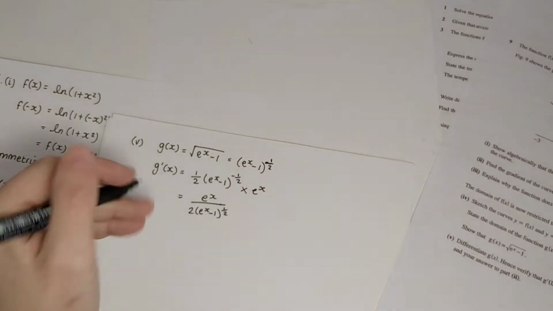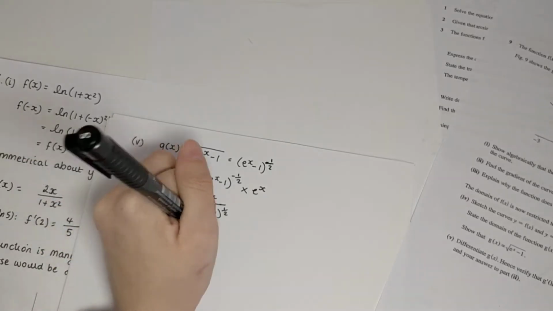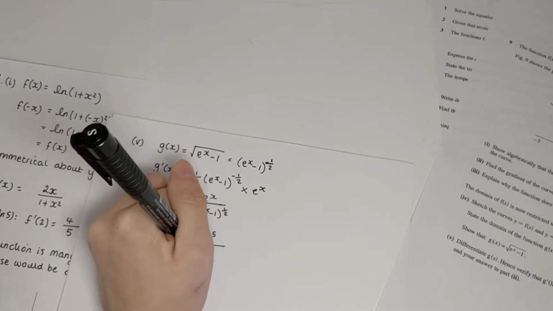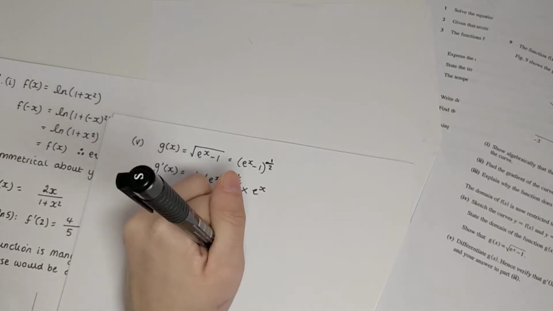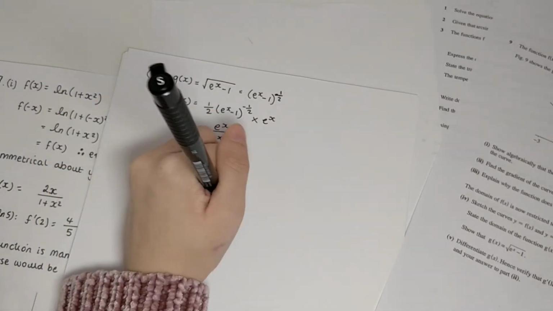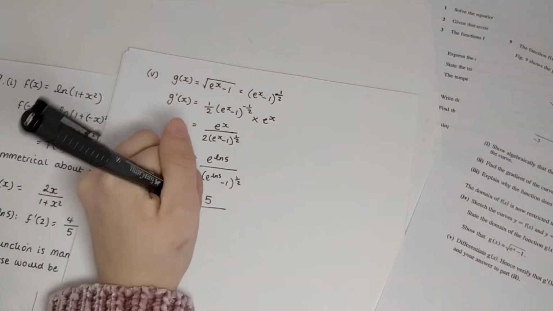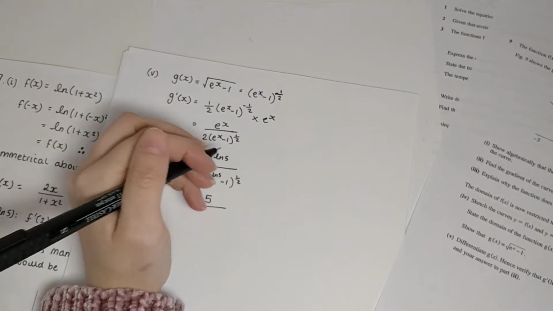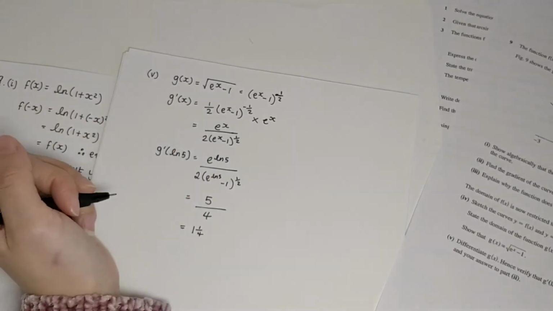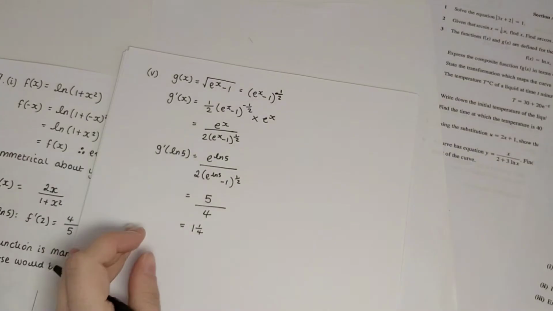Okay, hence verify that g dash of log 5. G dash of log 5 equals e to the log 5 over 2 e to the log 5 minus 1 to the half. E to the log 5 is just 5. And e to the log 5 is 5. 5 take away 1 is 4. Square root of 4 is 2. 2 times 2 is 4. Equals 1 1/4.